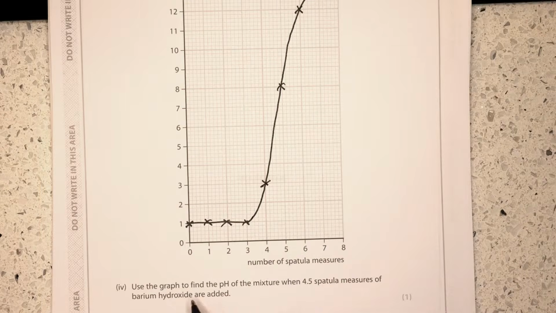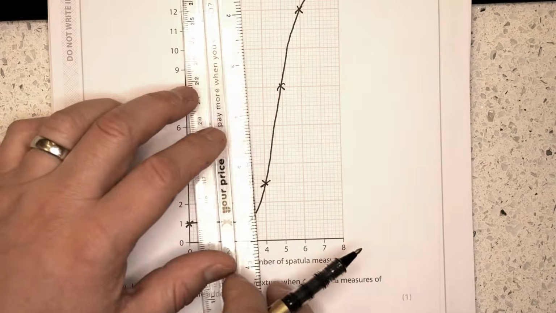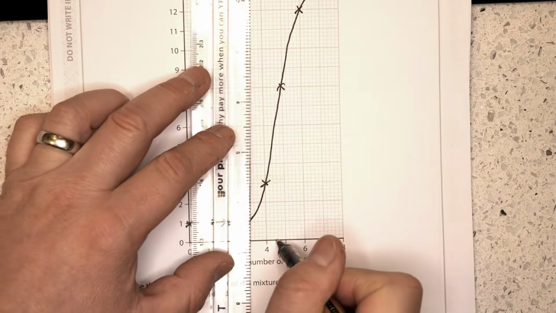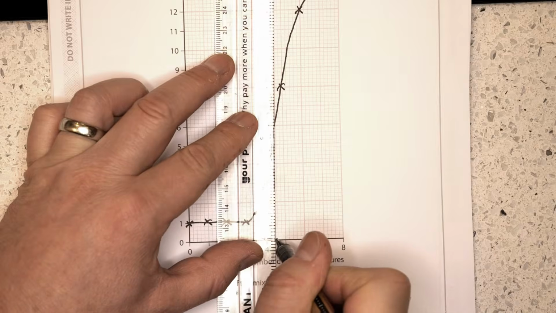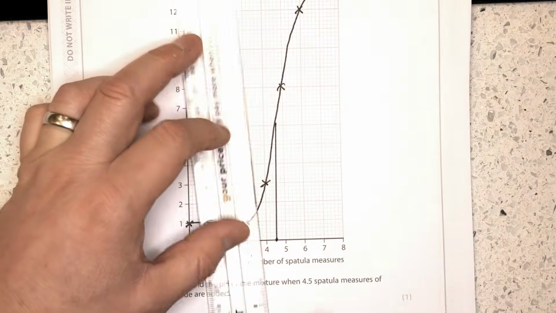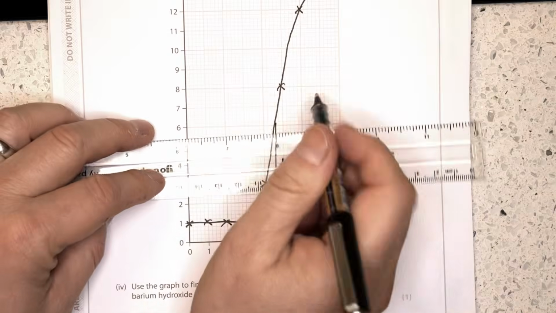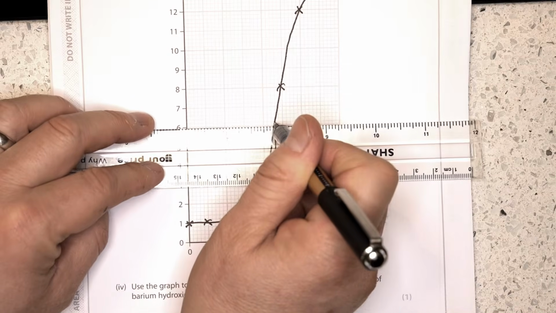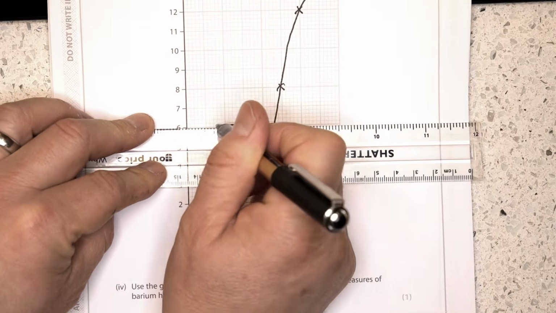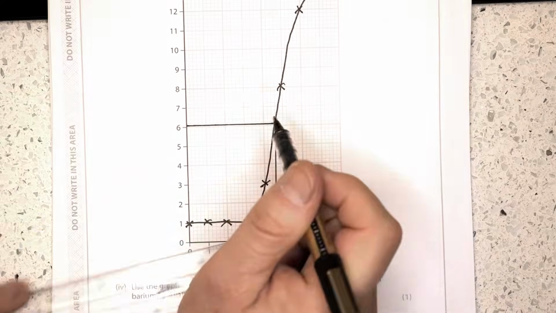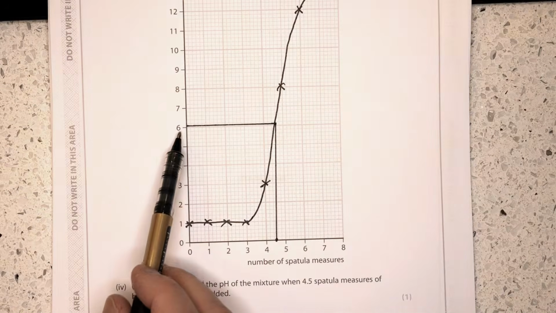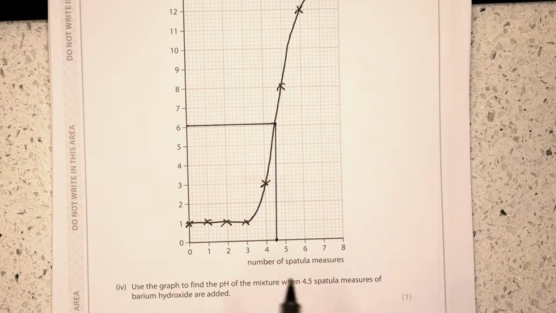The question says use the graph to find the pH of the mixture when 4.5 spatula measures of barium hydroxide are added. So we must make sure we use a ruler here, and we're going to draw up from 4.5, see where that hits the graph, and then read off to within half a small square. The way I've drawn it, the pH would be 6.1.